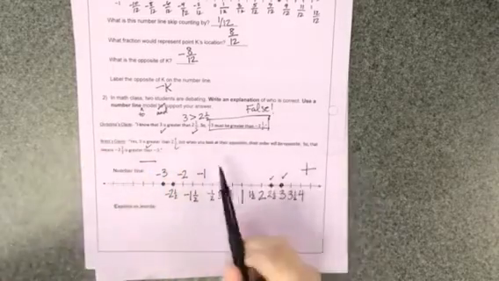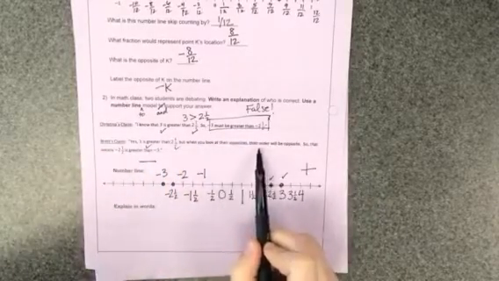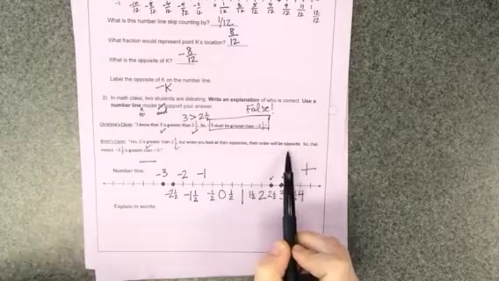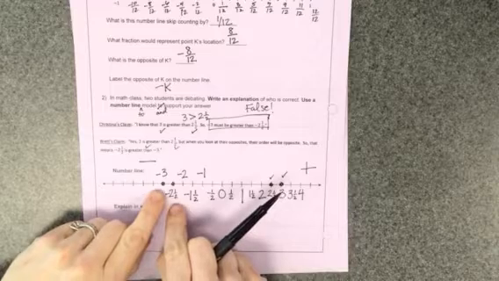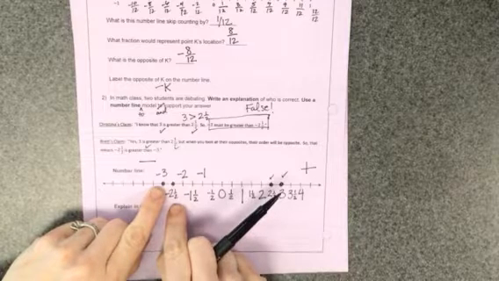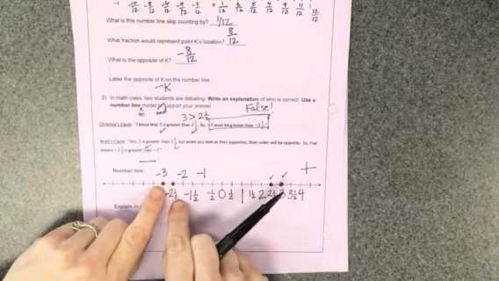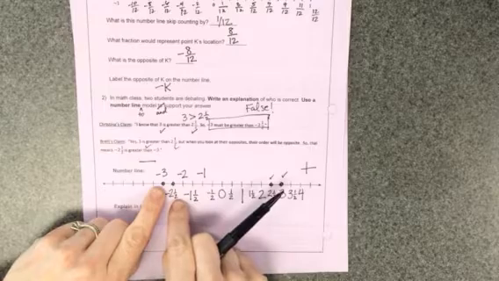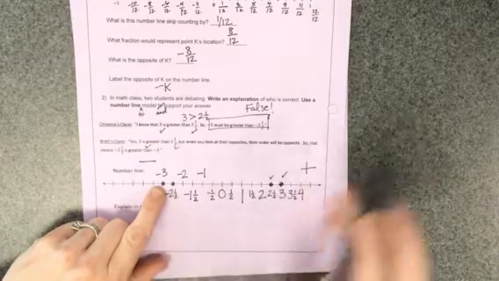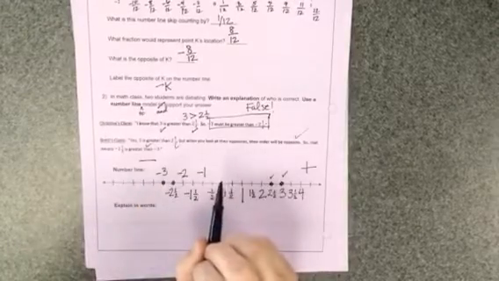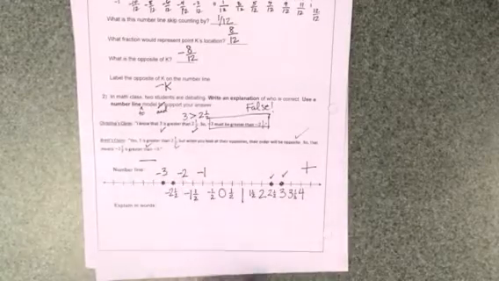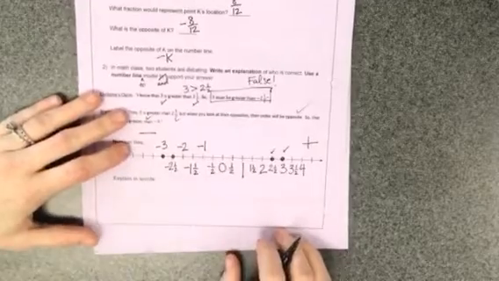But when you look at their opposites, their order will be opposite. Meaning, was negative 3 less than negative 2.5? Yes. So that means negative 2.5 is greater than negative 3. So here we're going to write this.